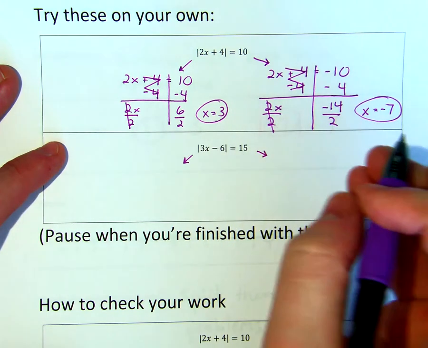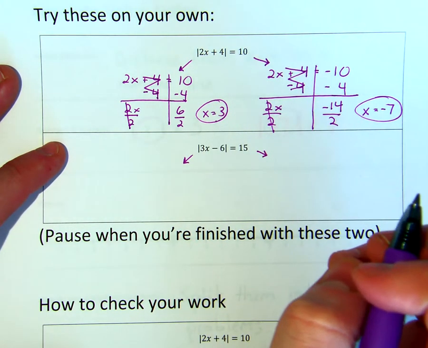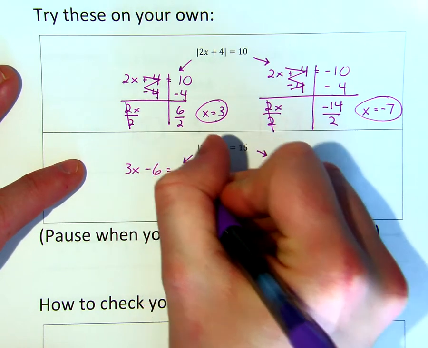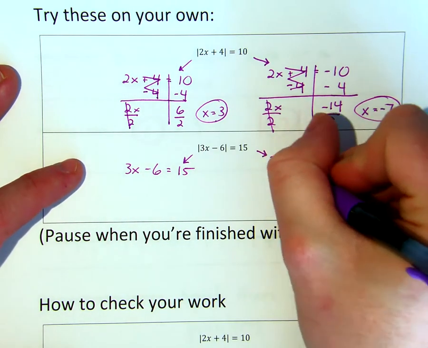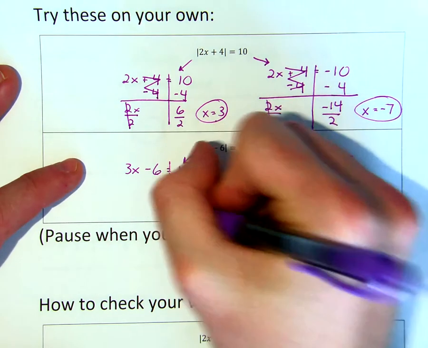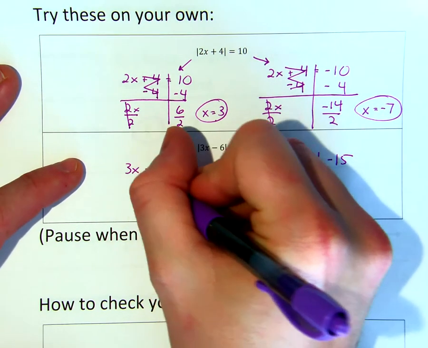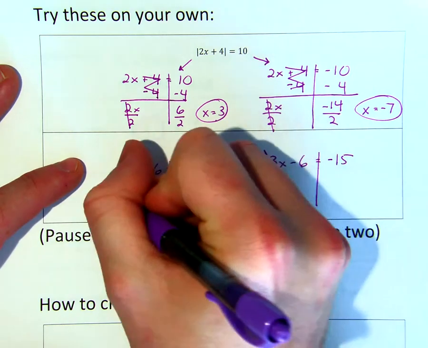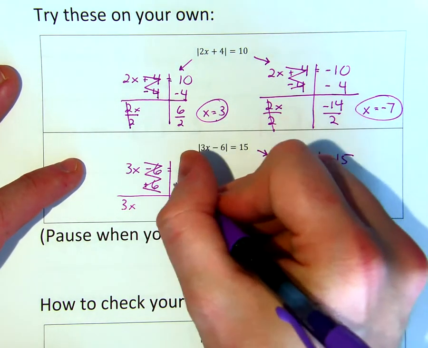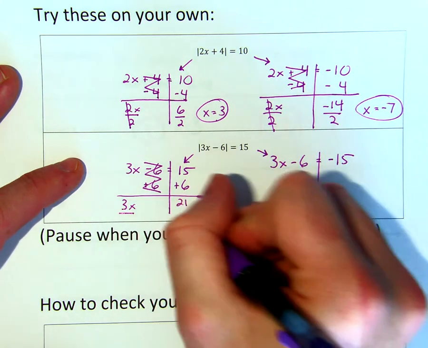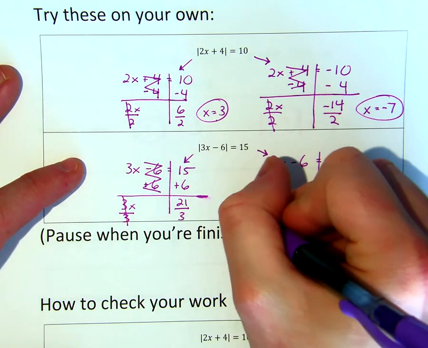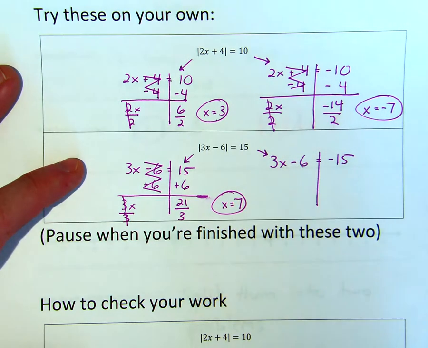The second problem, split it in half, once with a positive answer, once with a negative answer. 3x minus 6 equals positive 15, and 3x minus 6 equals negative 15. To solve, we always undo addition and subtraction first, so we'll add 6 to both sides. Find that 3x equals 15 plus 6, which is 21. And when we undo a times 3 with divide by 3, we'll find that x equals 7 in the left side equation.